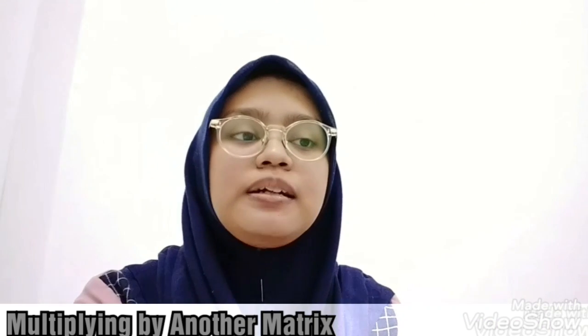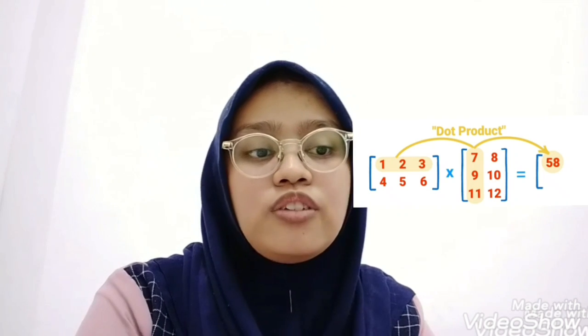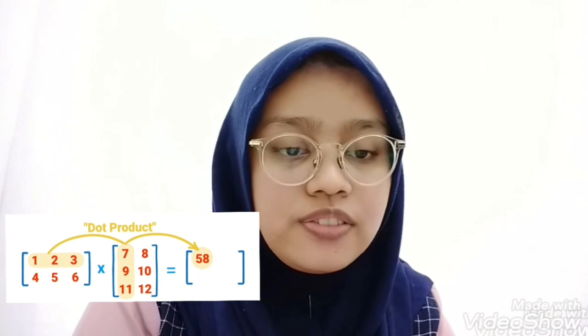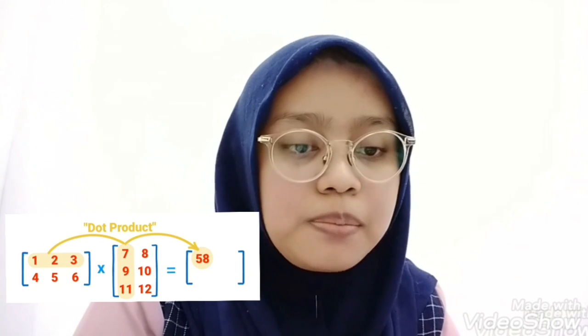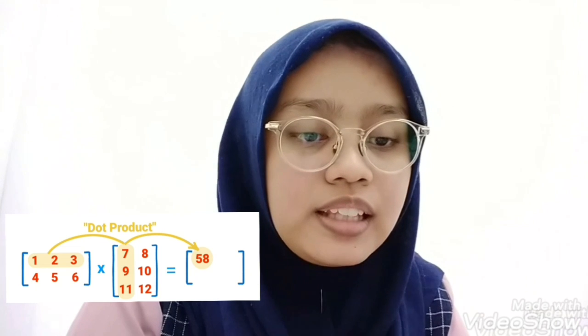Multiplying a matrix by another matrix. To multiply a matrix by another matrix, we need to do the dot products of rows and columns. What does it mean? Let us see with an example. To work out the answer for the first row and first column: 1, 2, 3, 4, 5, 6 multiplied by 7, 8, 9, 10, 11, 12.